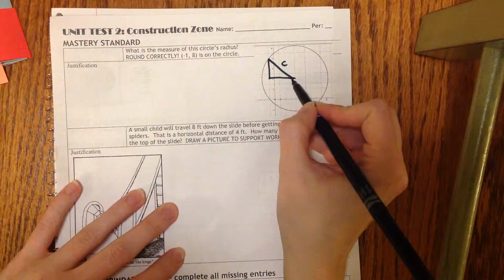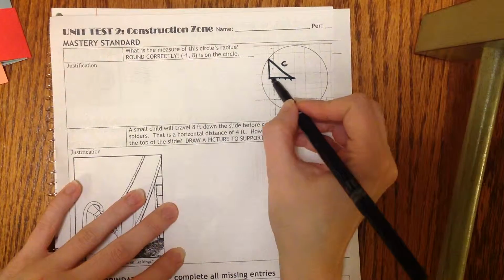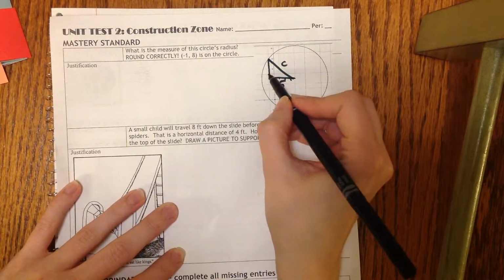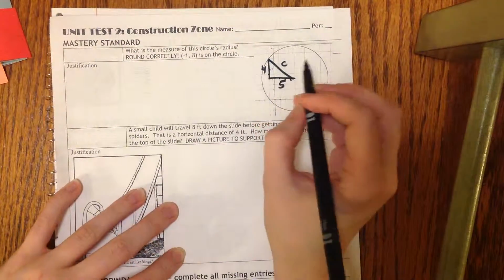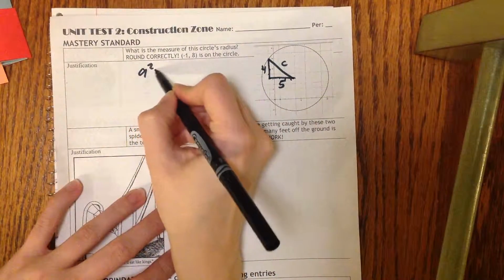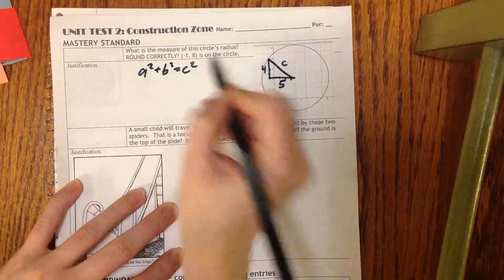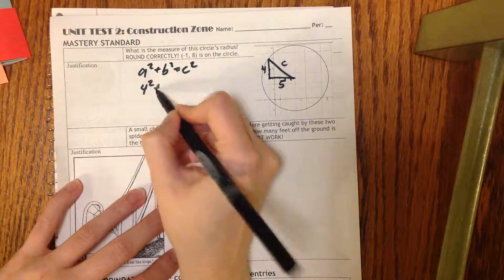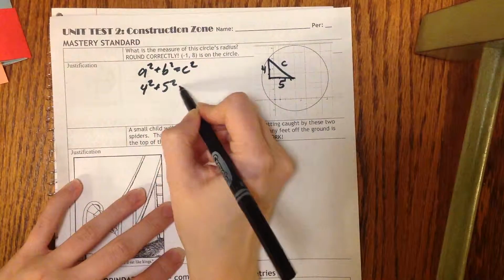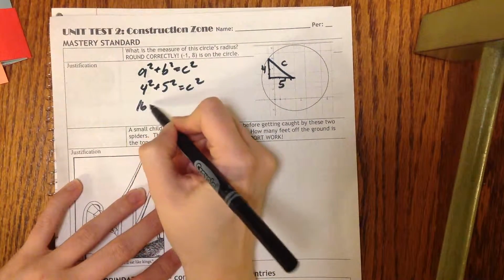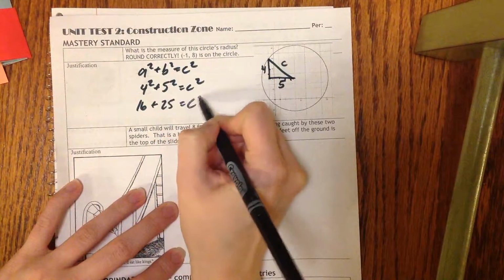So let's see here. 1, 2, 3, 4, 5. That side is 5 long. 1, 2, 3, 4. This side is 4. Remember, we're going to use our basic Pythagoras formula and plug it in. 4 squared plus 5 squared equals c squared. 16 plus 25 equals c squared.